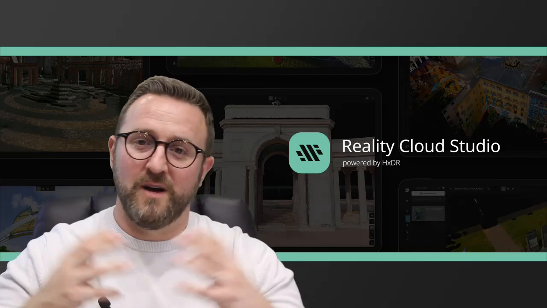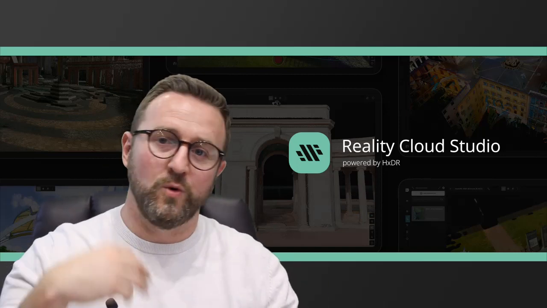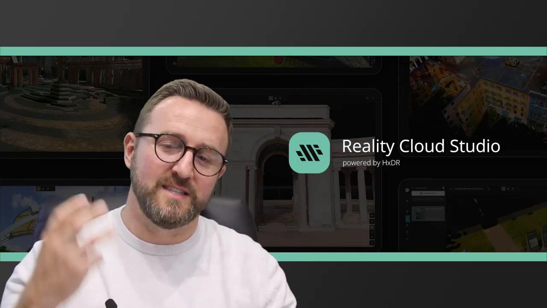So what does the future hold? Really, I just want to see as much of an expansion in this solution as possible, more tools layered on top and microservices that we can add to the solution as we move forward into the future. But for now, this is the beginning of the story for Reality Cloud Studio. We want you to go out there, put as much data in the platform as possible, and get as much value as possible from that content.